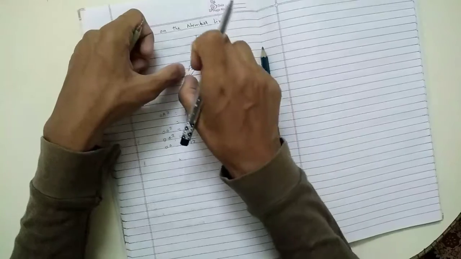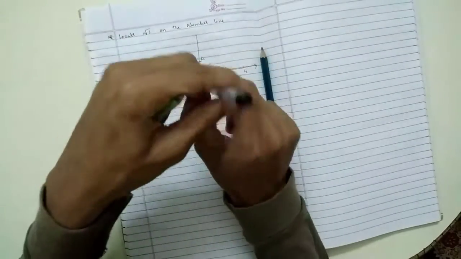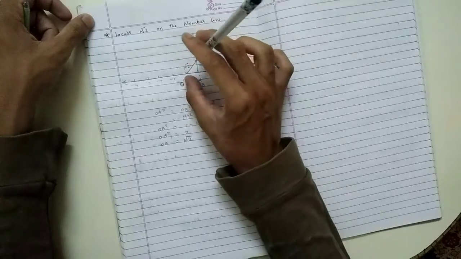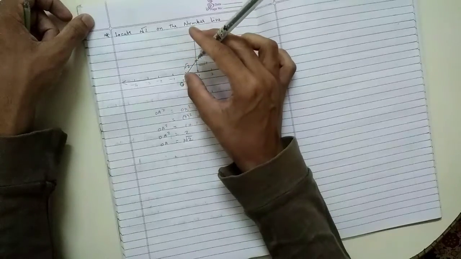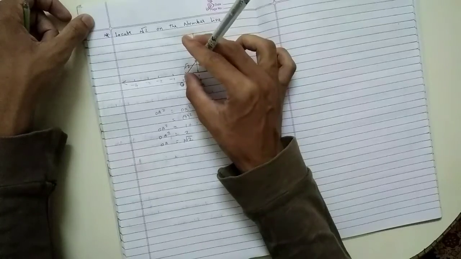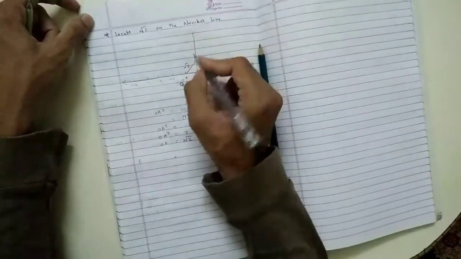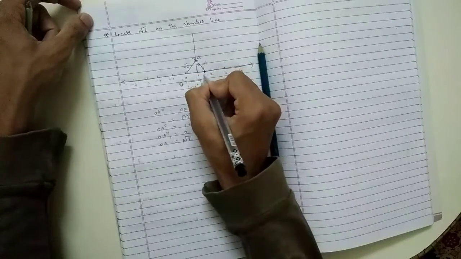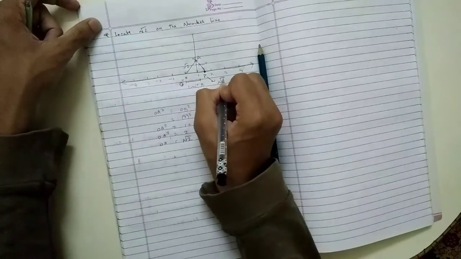Now what to do, my buddy? Just place your compass. Just assume that this is a compass. Place your compass. Take O as the center, length as OA. And then transfer it down to the number line. This point, name it as P. So here you get the value of root 2.